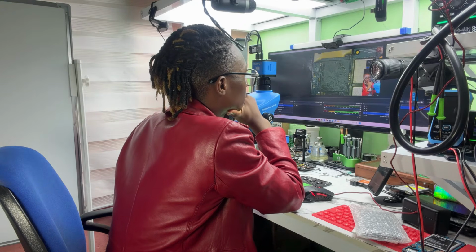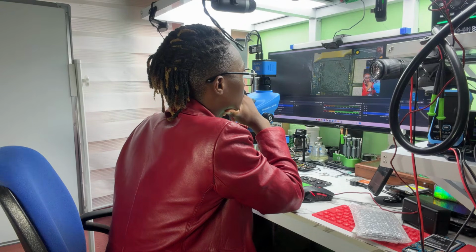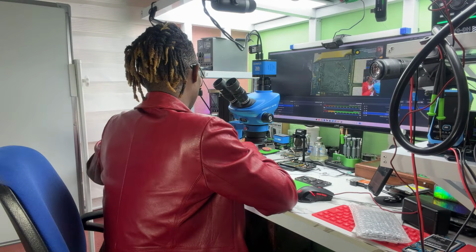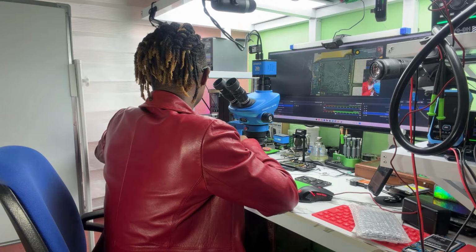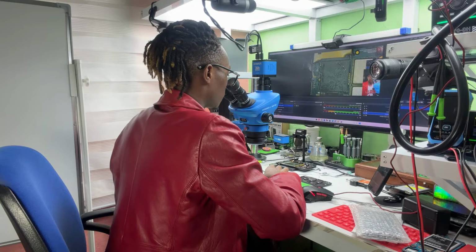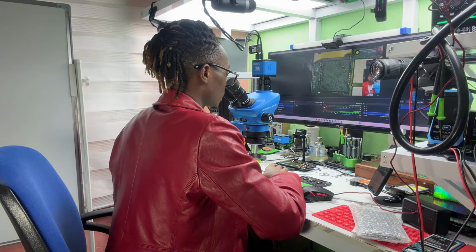You just heated the CPU, because it's very clear that we did not remove the CPU or do anything. You can still see that we have the CPU blue here.